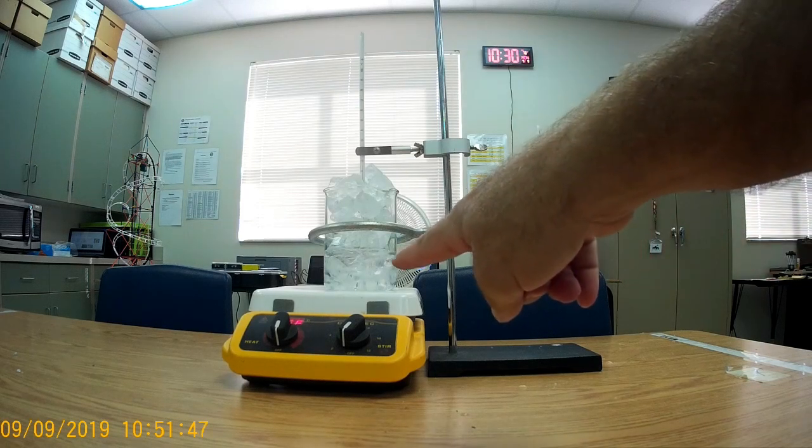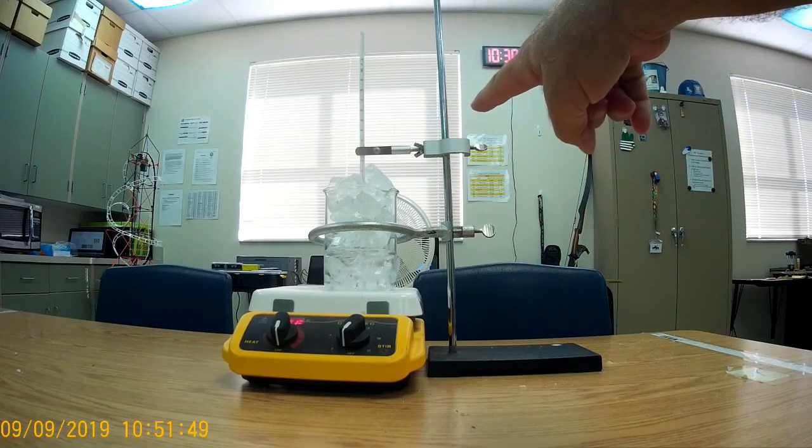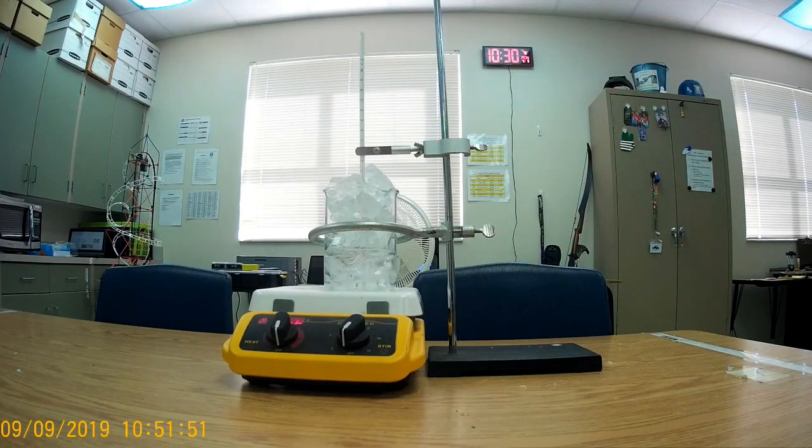I have a hot plate that I'm going to turn on in a little bit. There's a beaker filled with ice, and there's a thermometer. And you can see the temperature through the thermometer. We are going to be tracking the temperature and making observations for the next half hour. So let me get my stopwatch.